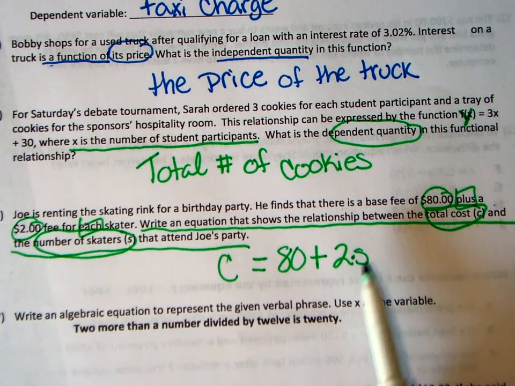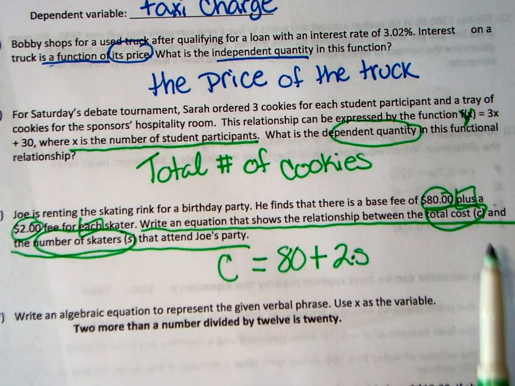Yes, putting an X would be wrong because you have to use the variables that they tell you. On your test, some problems will give you variables, use this letter and use this letter, others will not. So if it doesn't give you anything, then make up whatever variable you want, as long as the variables are in the right place.